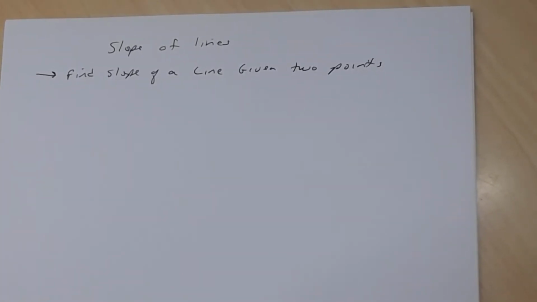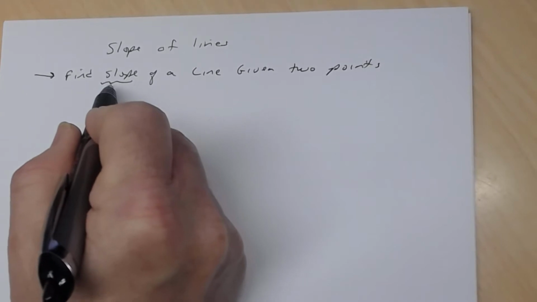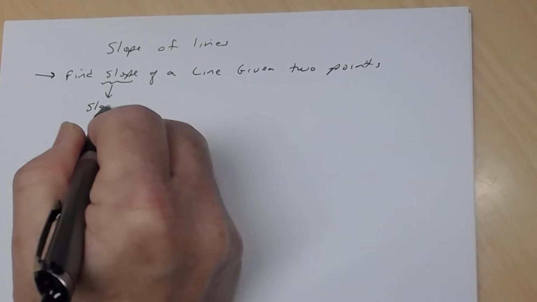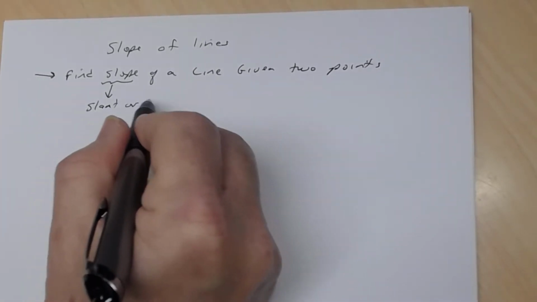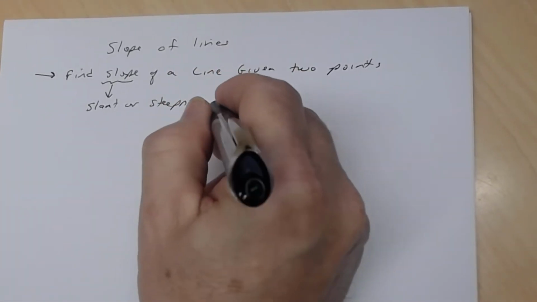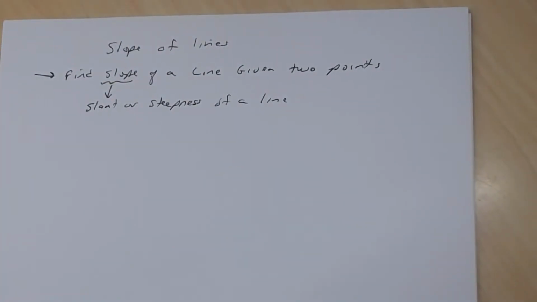Okay, so in this lesson, we're going to start talking about the slope of a line. This part is where we're going to find the slope of a line given 2 points on that line. Just remember, in a previous course, you probably remember the slope of a line as being the slant. Sometimes students will refer to it as a slant or steepness of a line.